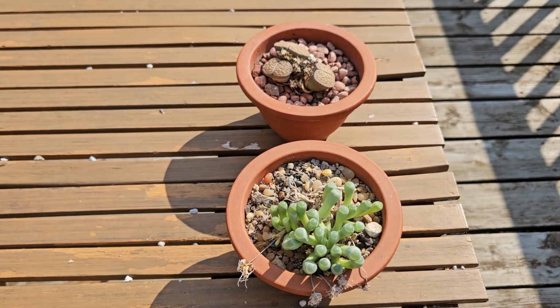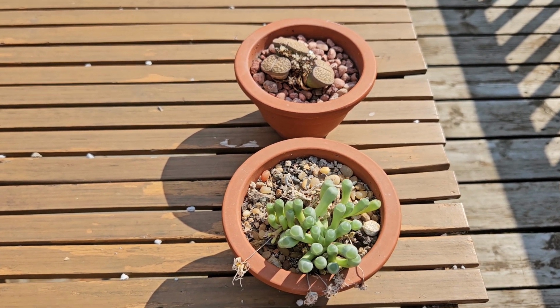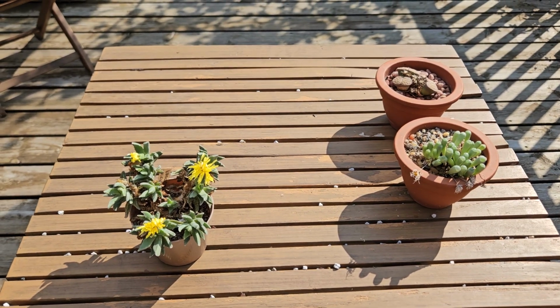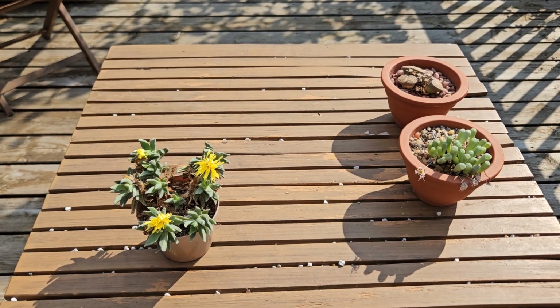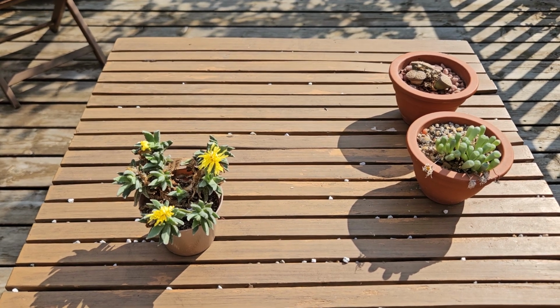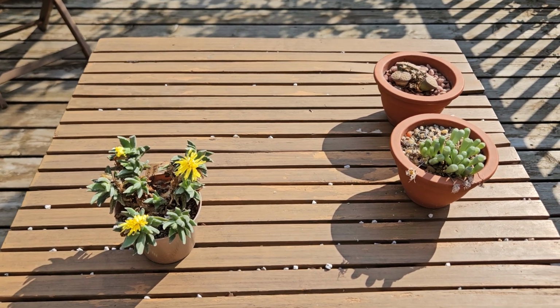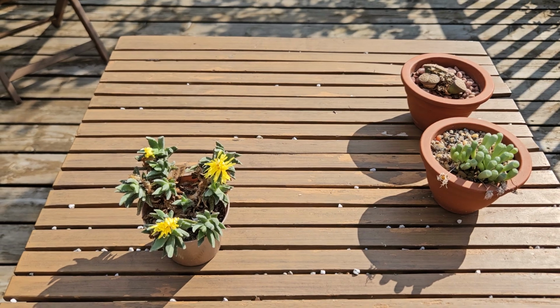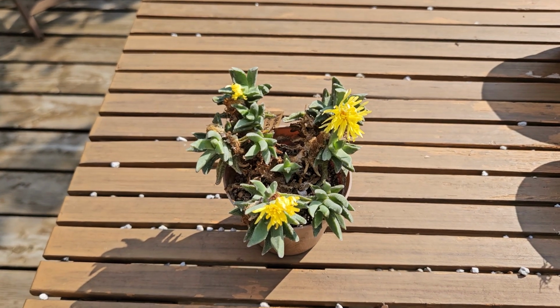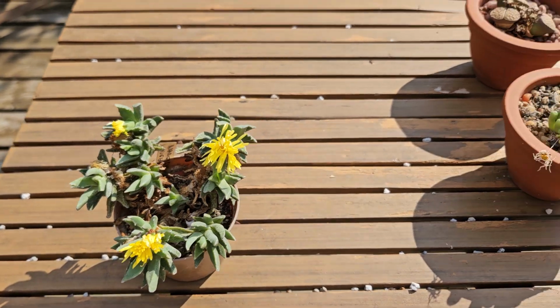It will be in about a month and a half from now, because what triggers flowering in Mesembrianthaceae is fluctuations of temperature. When the night temperatures drop, this is a signal for these plants to produce flowers. So this one opened a little bit sooner than these.